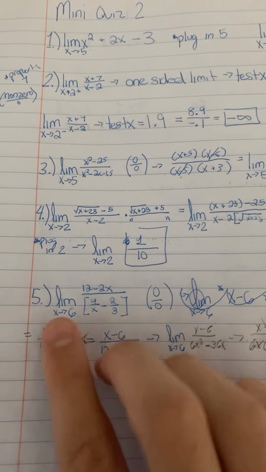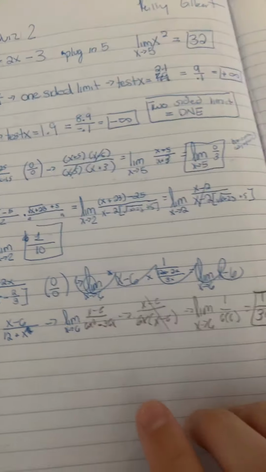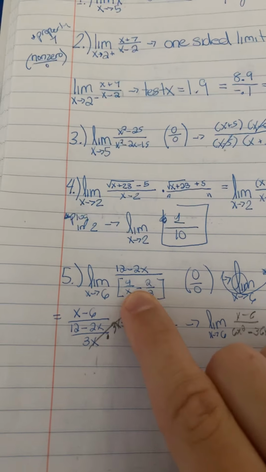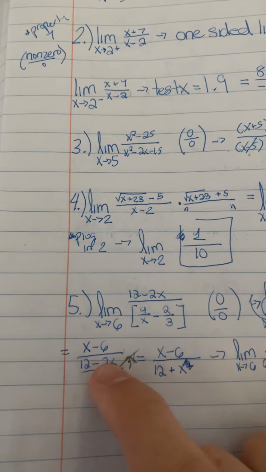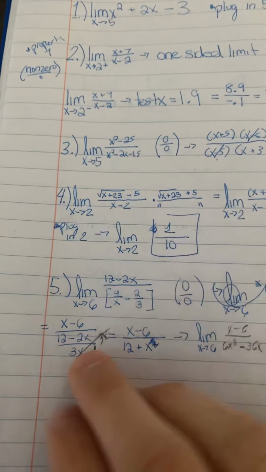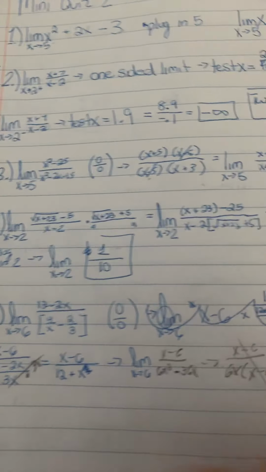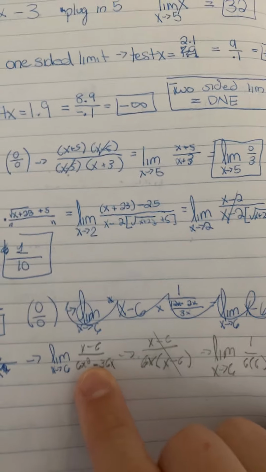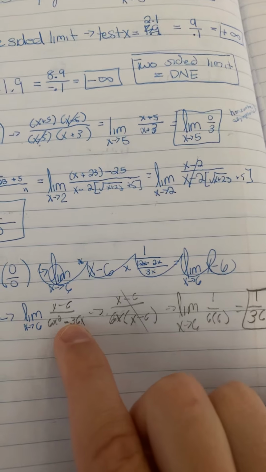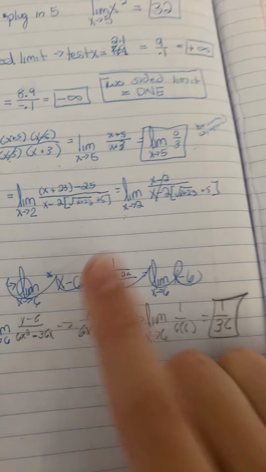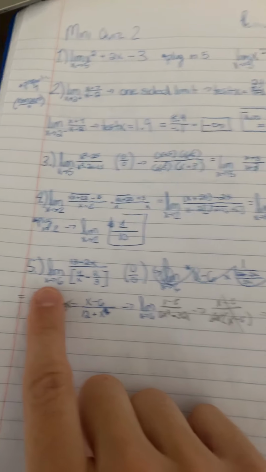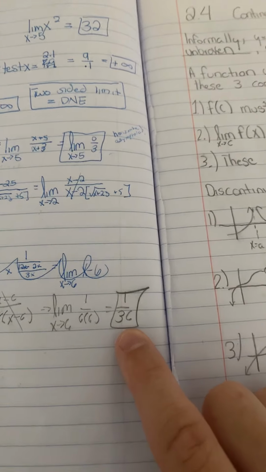For number 5, it's a 0 over 0 rule. I know it's a little messy. Ignore all the scribble. But once you take care of these fractions on the bottom, I got x minus 6 over 12 minus 2x over 3x. So to get rid of that, I multiplied both sides by 3x. That leaves you with the limit as x approaches 6 of x minus 6 over 6x squared minus 36x. You're able to factor. These x minus 6's cancel, leaving you with 1 over 6x. From there, you're able to plug in the x, which will leave you with 1 over 36.